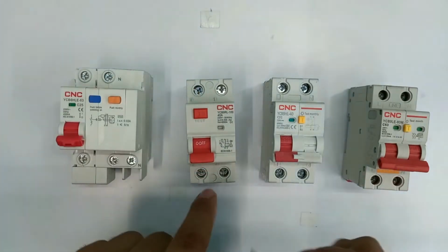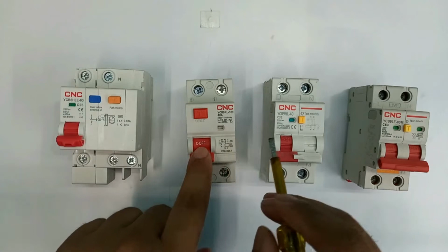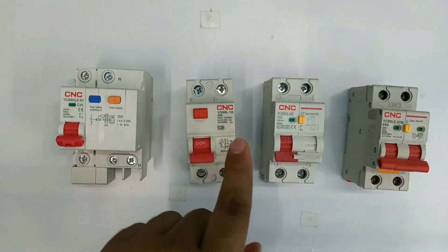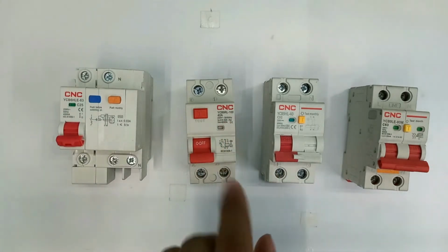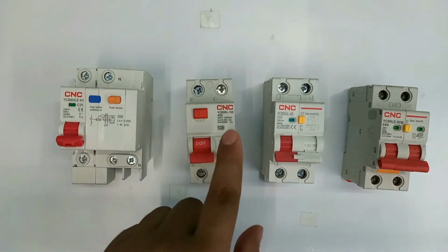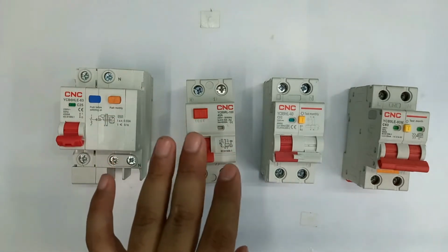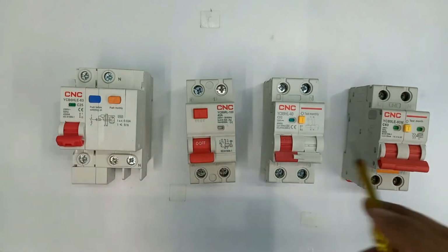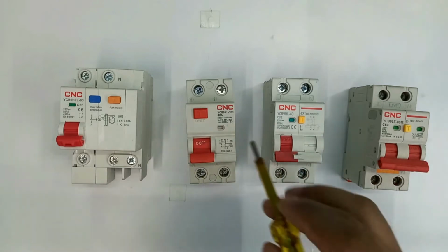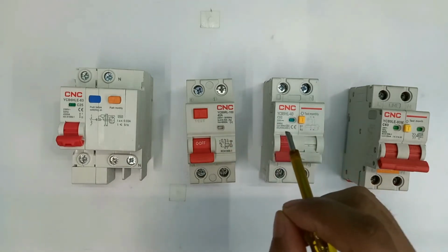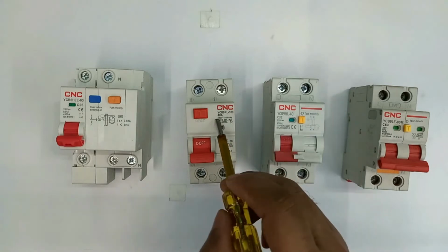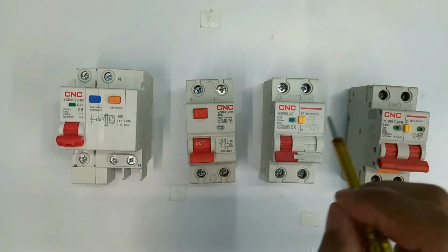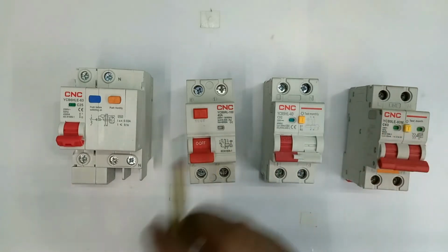And here the tripping time is also mentioned, which should also be minimum. You can simply see here your leakage current will be 30 milliampere, right? And your tripping time will be a minimum of 0.1 second. Are you getting my points? So these things we are going to discuss in this video. Every term we will discuss here in detail.